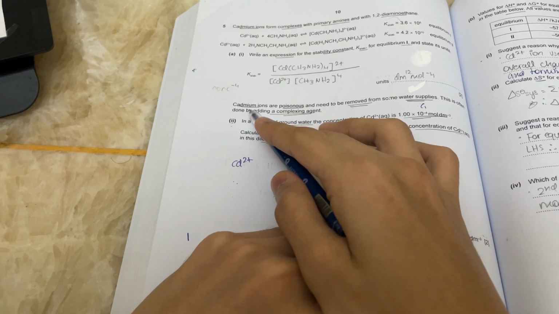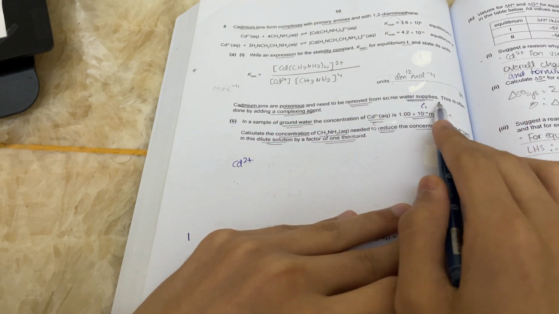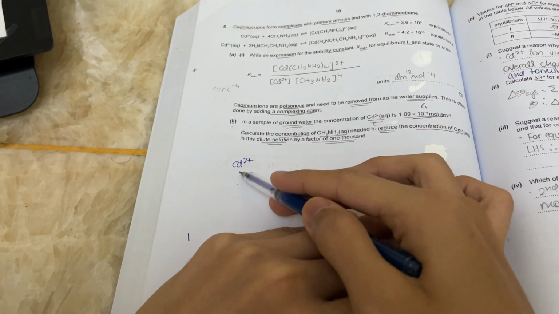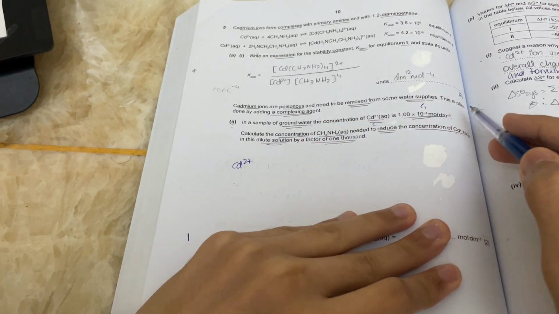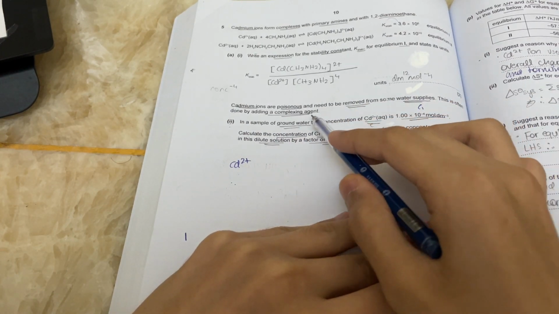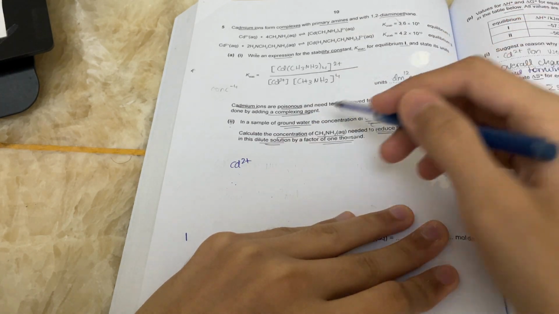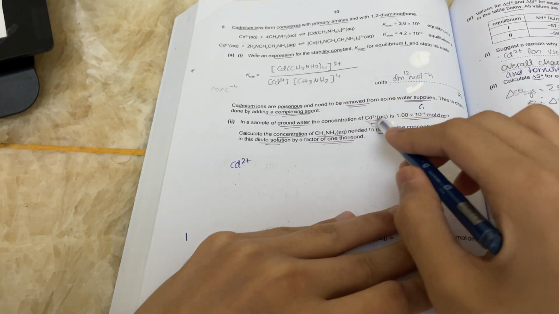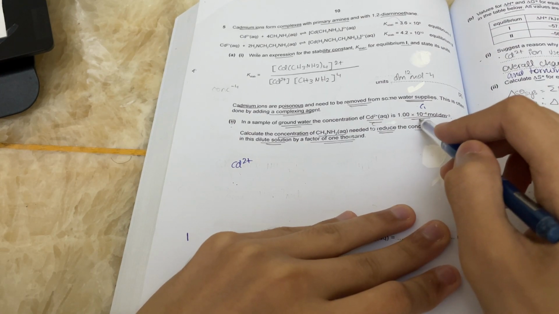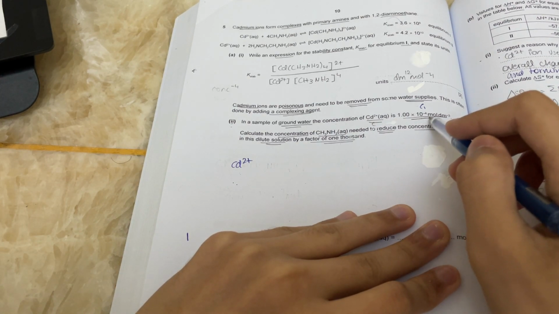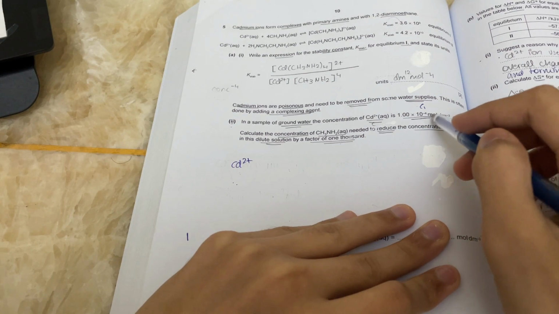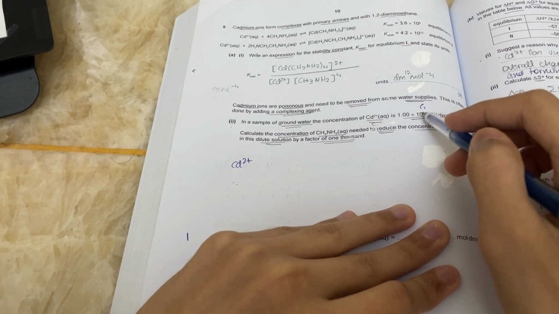It says first that cadmium ions are poisonous and need to be removed from water supplies. So that's our first important ion, so we write that down. And this is often done by adding a complexing agent, which will be mentioned later in the question. In a sample of groundwater, the concentration of Cd2+ is 1 × 10^-4 moles per dm³. So that is our initial concentration.